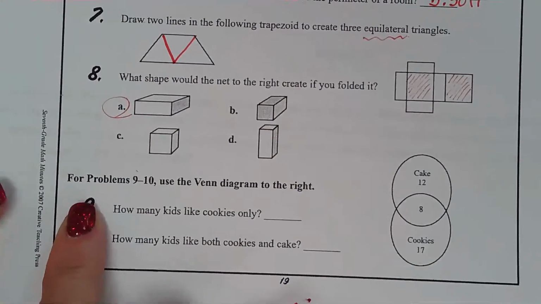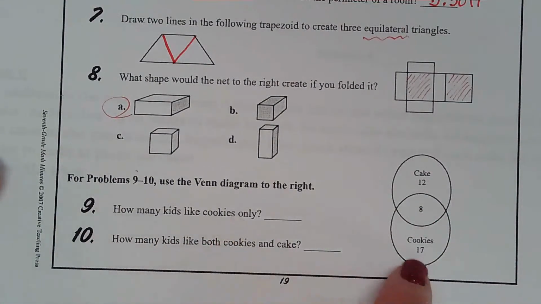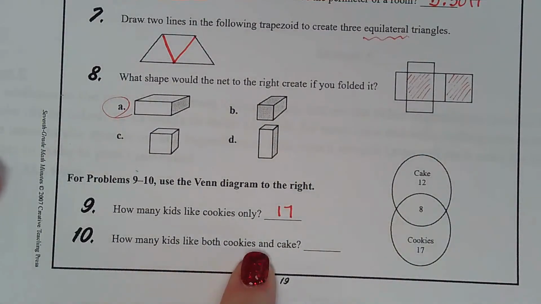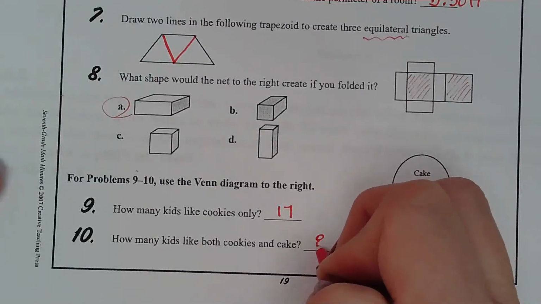All right, 9 and 10, we're looking at the Venn diagram over here. How many kids like cookies only? So cookies only would be 17. How many kids like both cookies and cake? So where they overlap, cookies and cake would be 8.